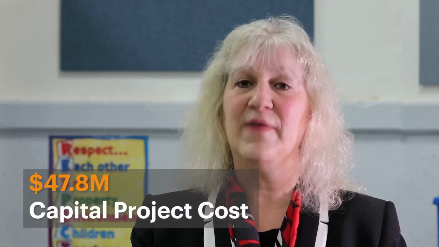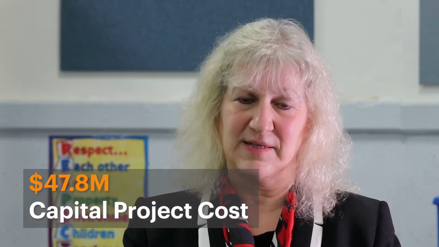Okay, so now let's revisit the question. How does the district go about paying for $47.8 million worth of a capital project without increasing the capital portion of the tax levy? We have been working with our fiscal advisors, and they have developed a plan that takes into account the phasing in of the work and the corresponding expenses, and also the financing that's needed to support that work. They've also taken a look at the debt that we have that's falling off and the small amount of debt that will remain on our books.